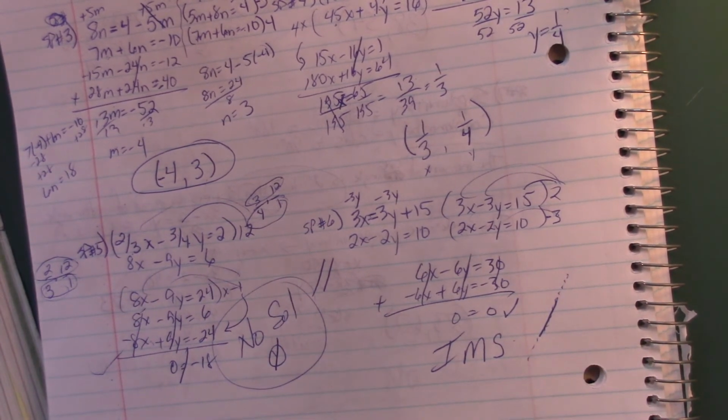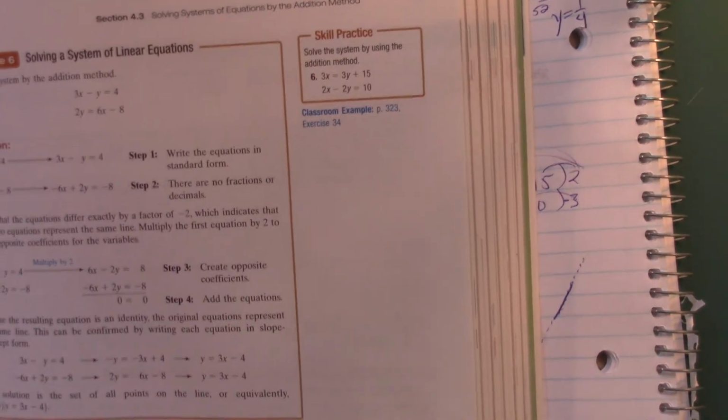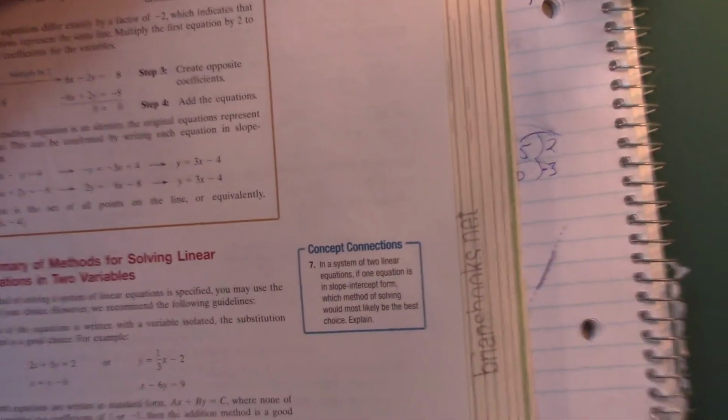Okay. All right. So I think that is it. Oh no, I take that back. We've got this concept connections question, which is going to kind of show up on a test for you. So I thought maybe I'd at least visit it. Let me zoom in a little bit more here. You can see it obviously right on your book.